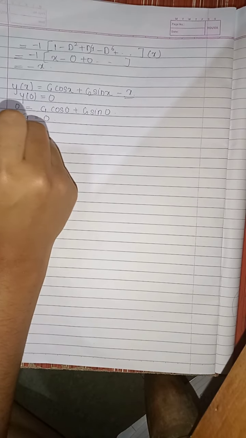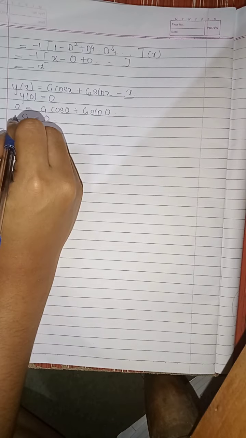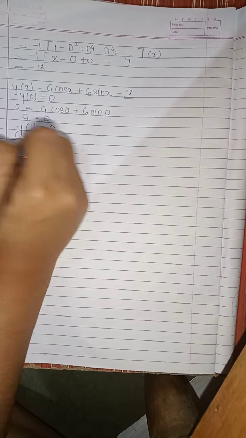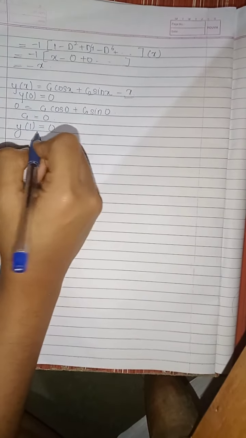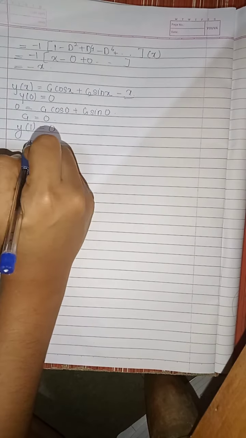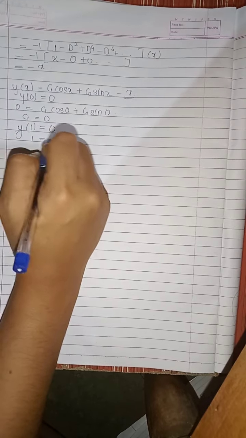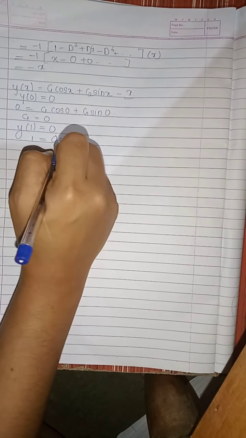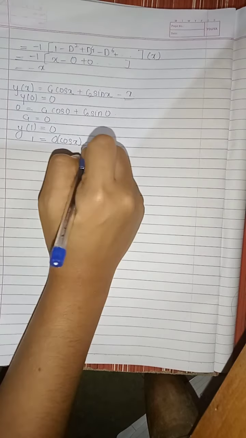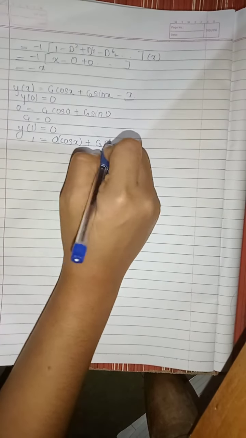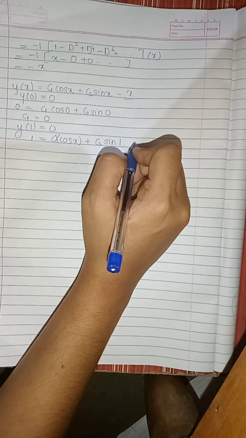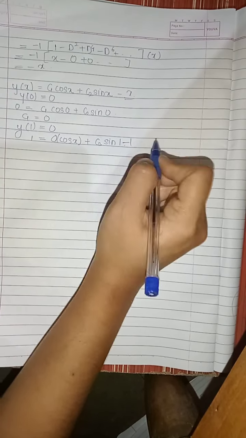So you got the value of C1. Now you need to substitute this along with y of 1 equals 0, that's the other boundary condition. After substituting that, you'll get 0 equals 0 into cos x plus C2 into sin 1, and x equals 1, so minus 1.